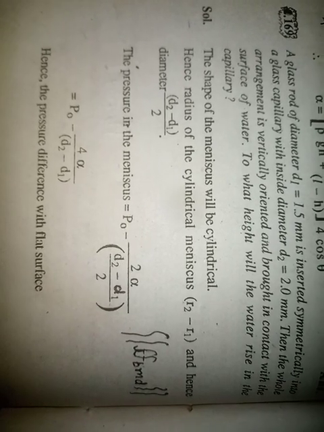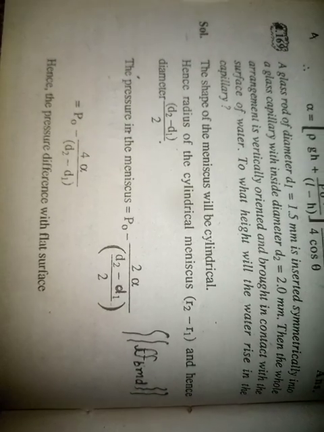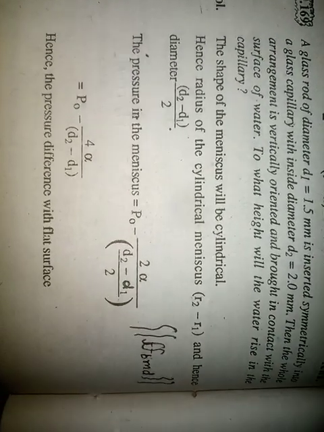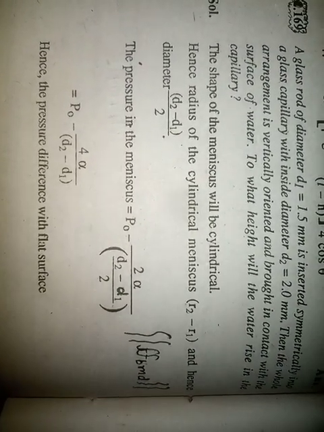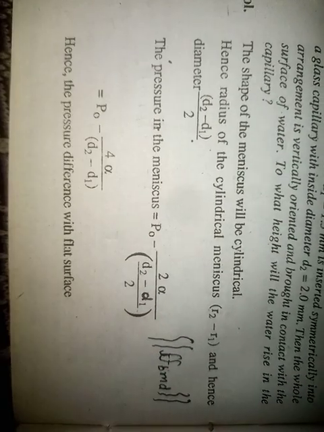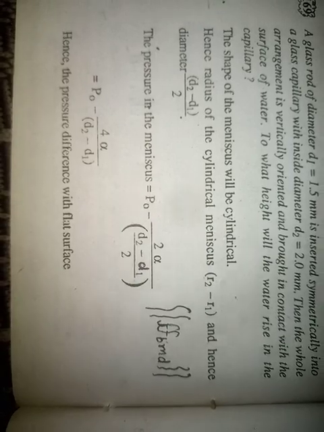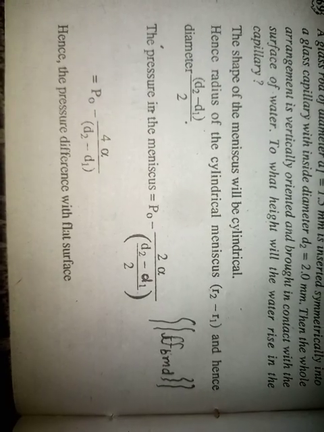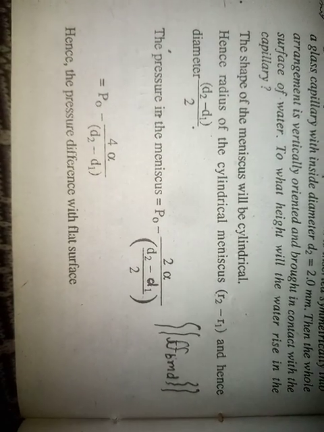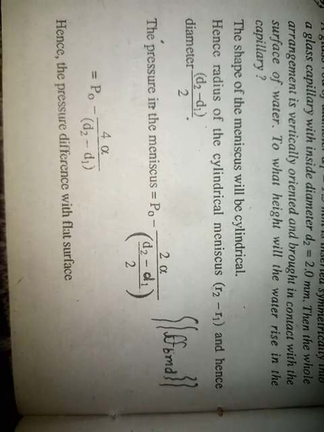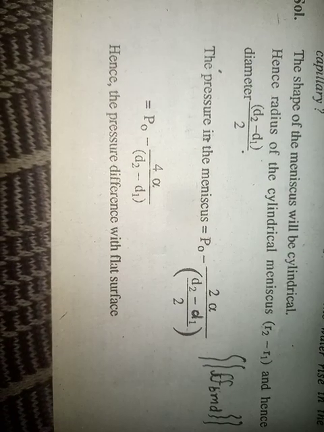A glass rod of diameter d1 equals 1.5 millimeters is inserted symmetrically into a glass capillary with inside diameter d2 equals 2.0 millimeters. Then the whole arrangement is vertically oriented and brought in contact with the surface of water. To what height will the water rise in the capillary?